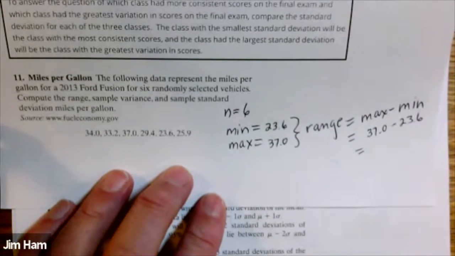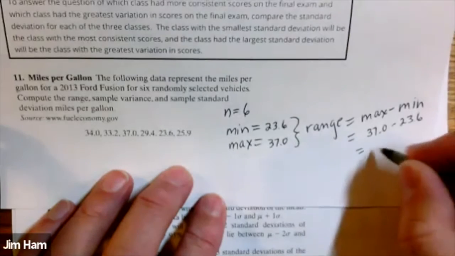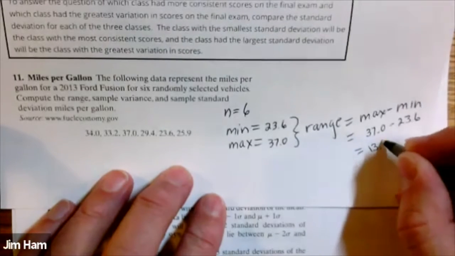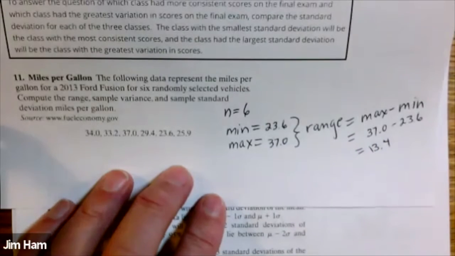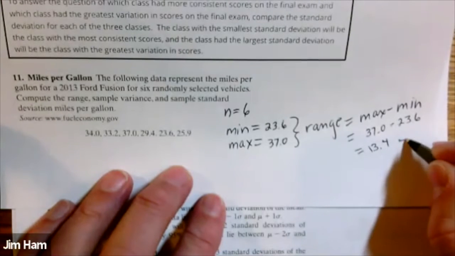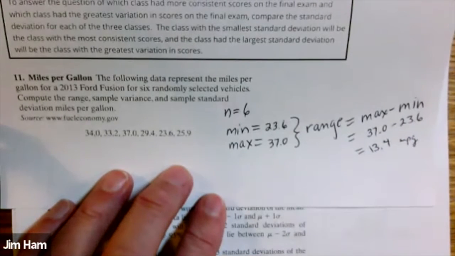So what is this, 13.4? That's quite a lot of variation in the gas mileage. It's 6 different cars, but they're all the same model. So that's quite a huge range, and the unit there would be mpg, miles per gallon.